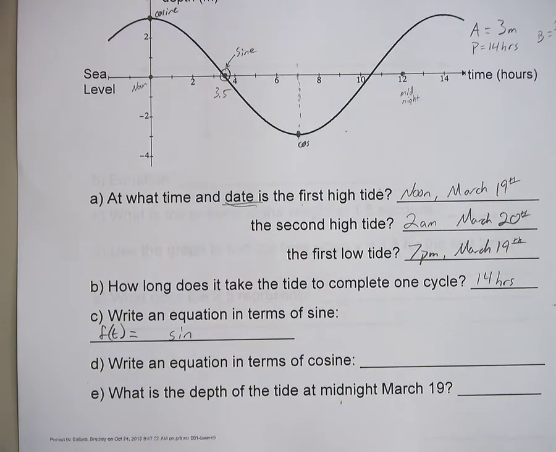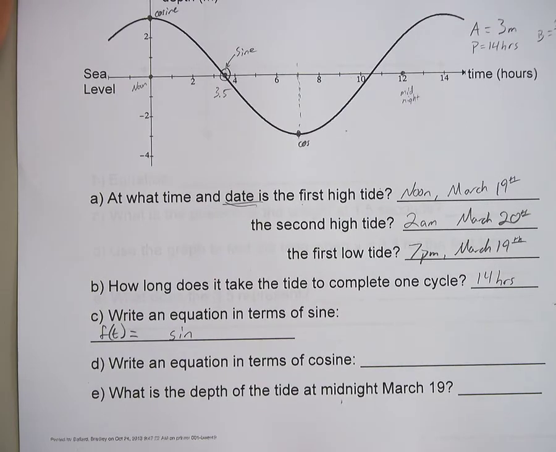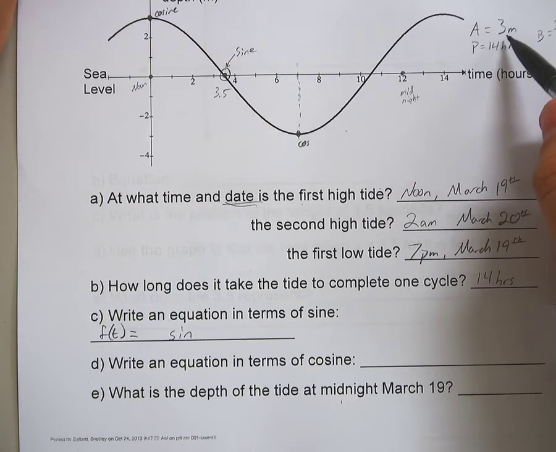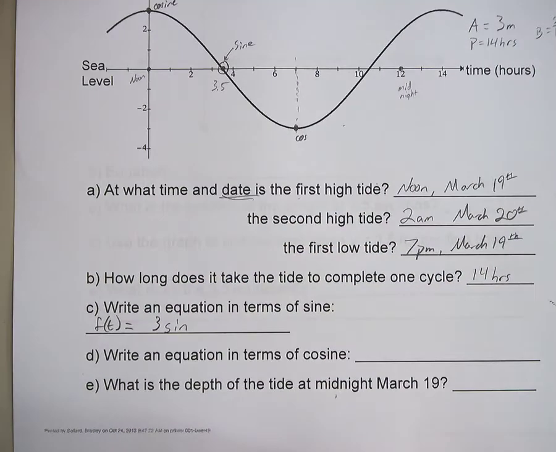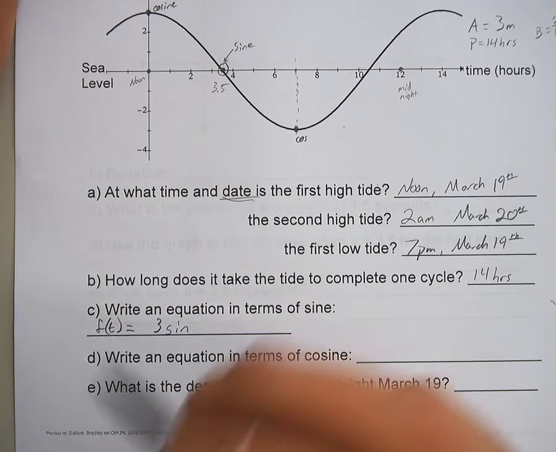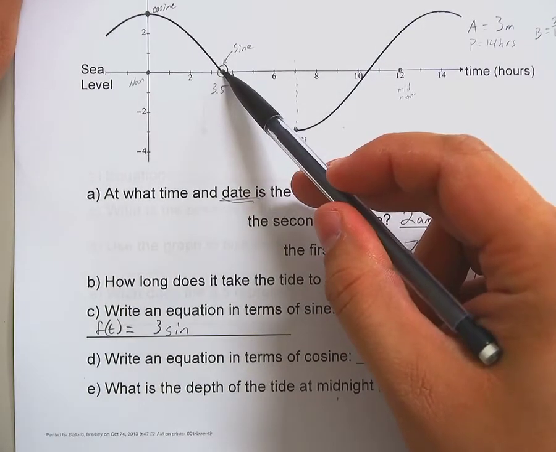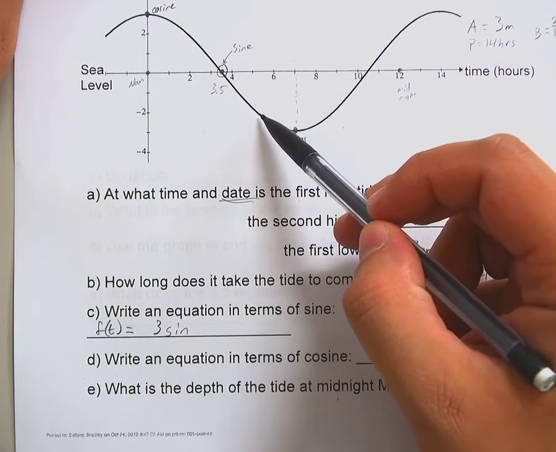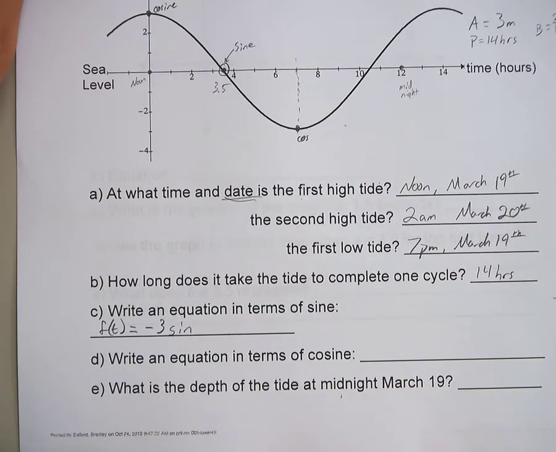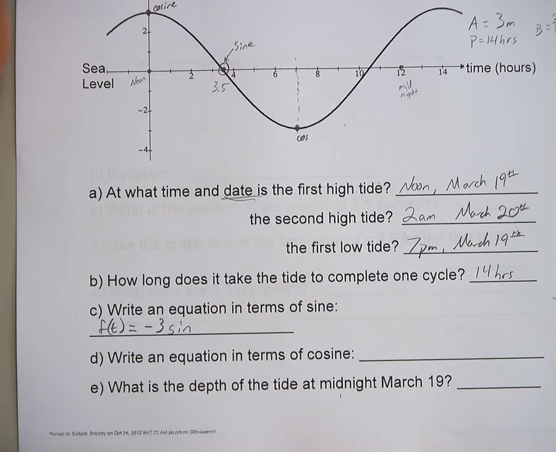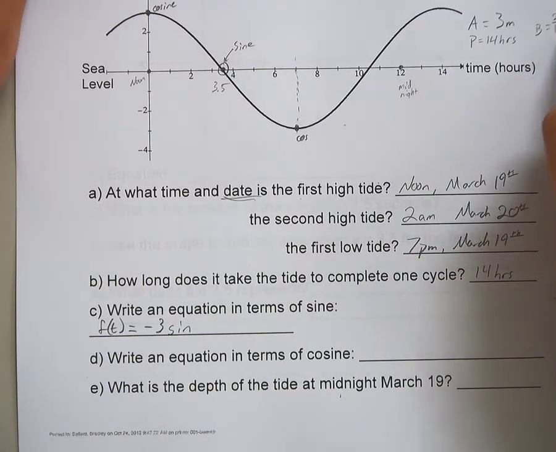And what was my value for my amplitude first? Well, my amplitude from back up here was 3. So I can go ahead and put my 3 in front. But if you notice, if I start here with sine, I start by going down. So I'm going to need a negative sign in front of that 3. Then my value for b was pi over 7.